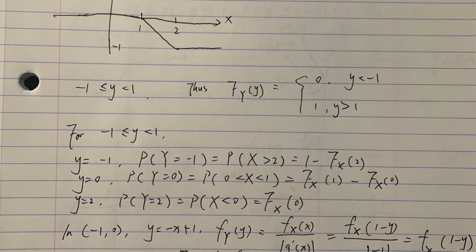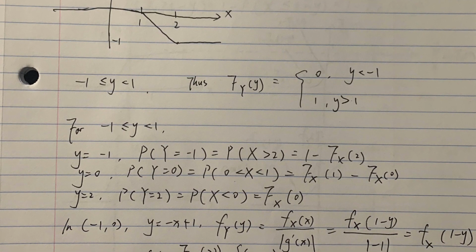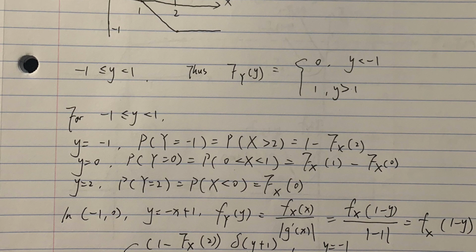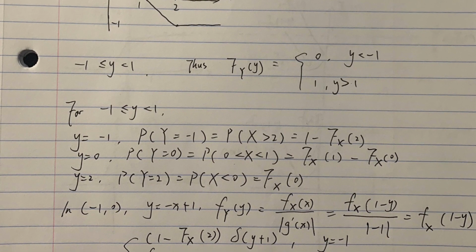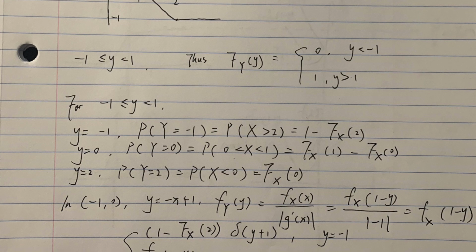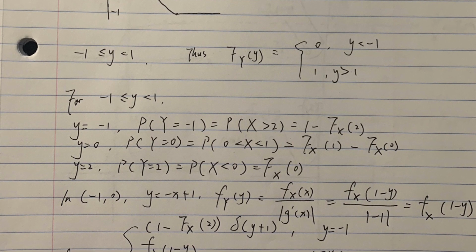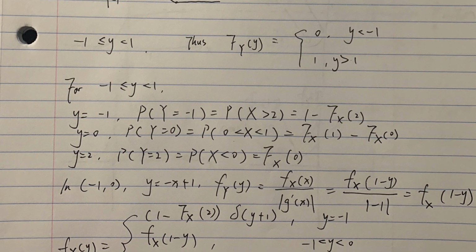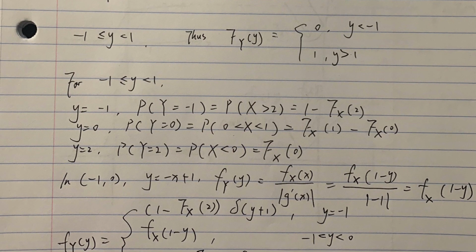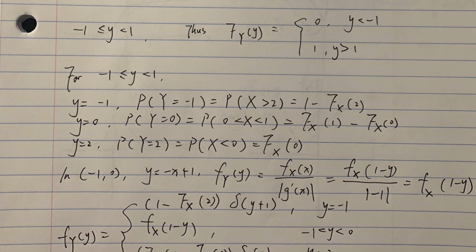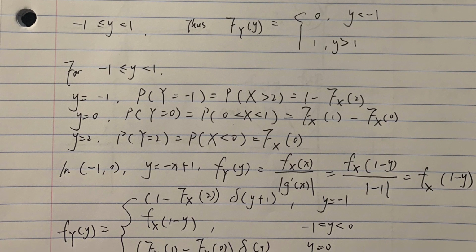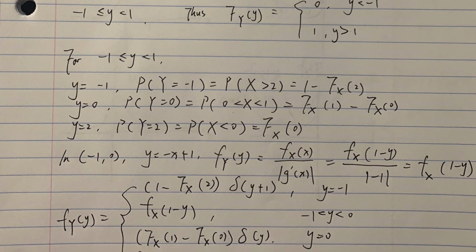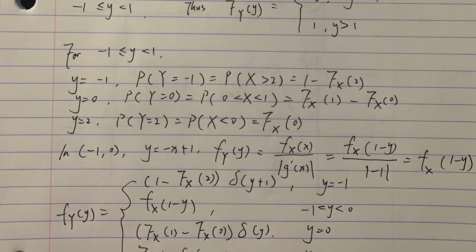And for the capital F_Y(y), there are 4 probabilities. First is 0 for y smaller than minus 1, and 1 minus capital F_X(1 minus y) will be for minus 1 smaller than or equal to y smaller than 0, and 1 minus capital F_X(0) will be for 0 smaller than or equal to y smaller than 2. The last one will be 1, and it will be for 2 smaller than or equal to y.